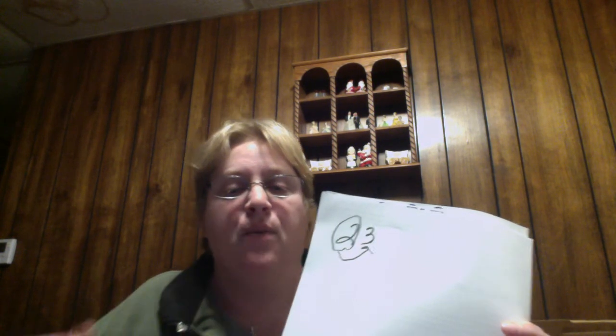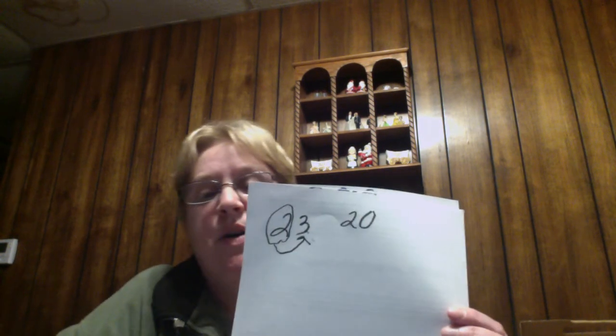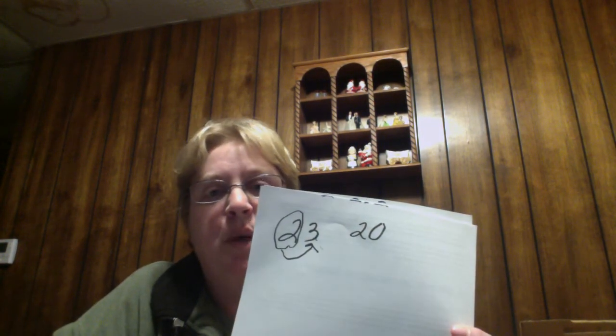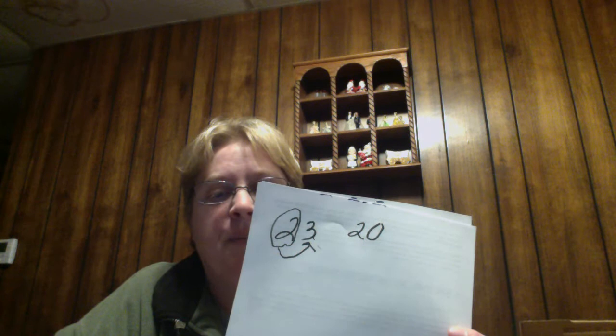So the next part is if it's 5 or more, we add one more. 3 is not bigger than 5. So then it says if it's 4 or less, we let it rest. So we're going to keep the 2, and then everything after is a 0. So 23 would be rounded to 20.